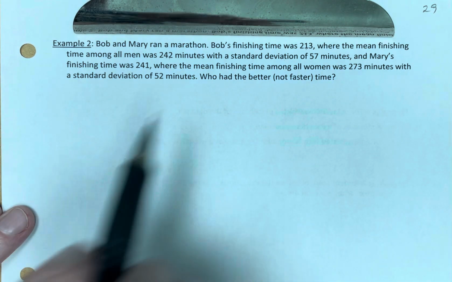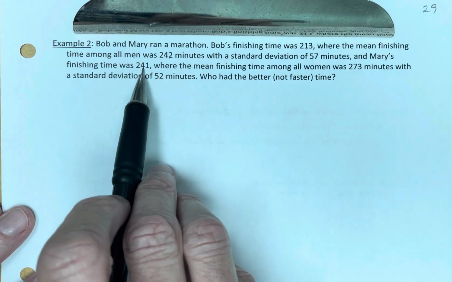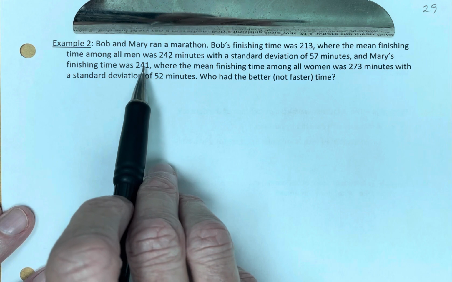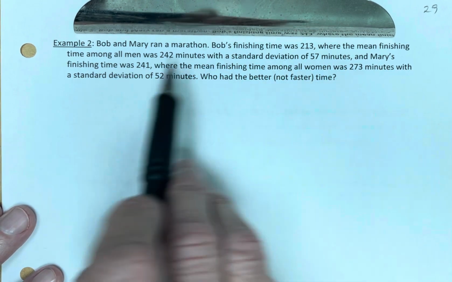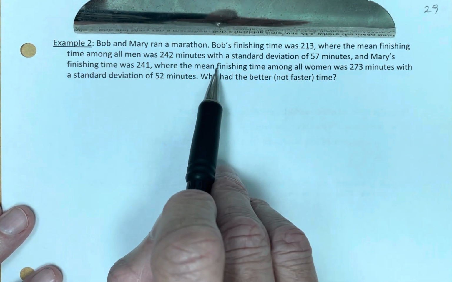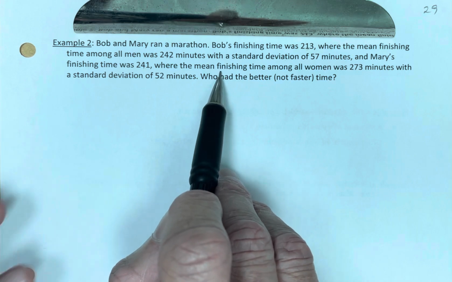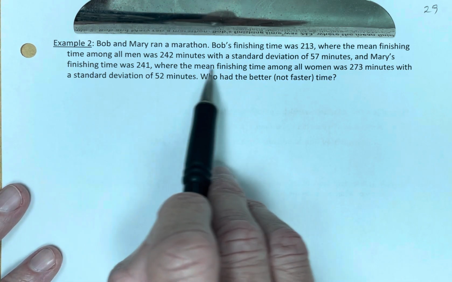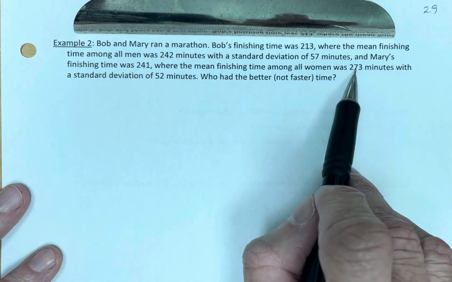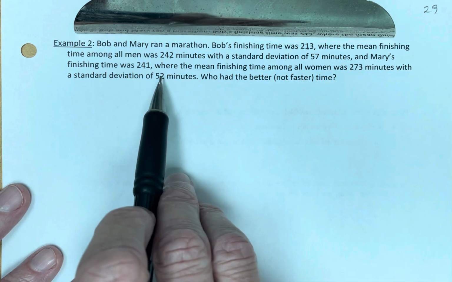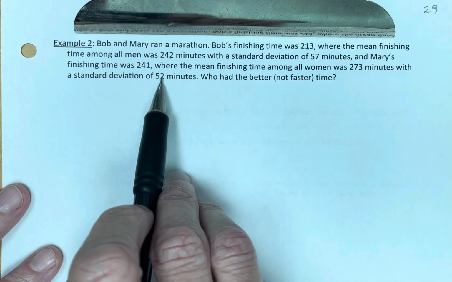He did pretty well. Mary finished in 241 minutes, slower than Bob, of course, but she's a woman, a different category. In the women's division, the mean finishing time was 273 minutes with a standard deviation of 52 minutes.